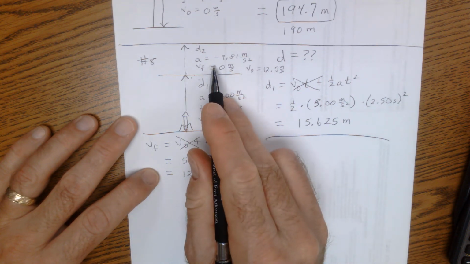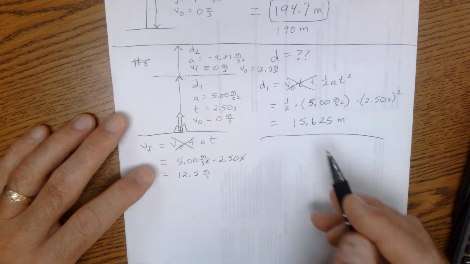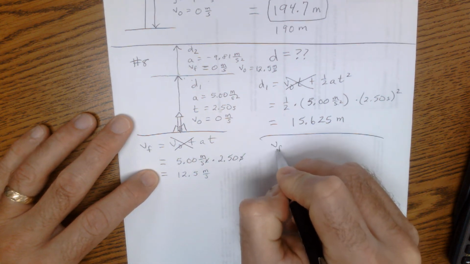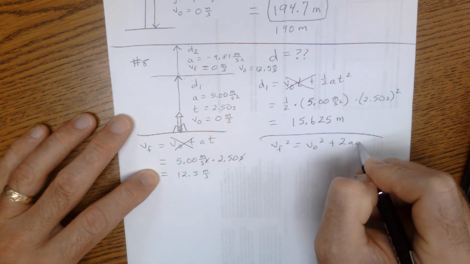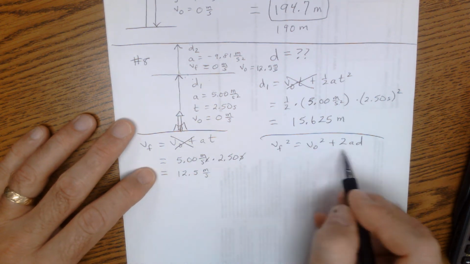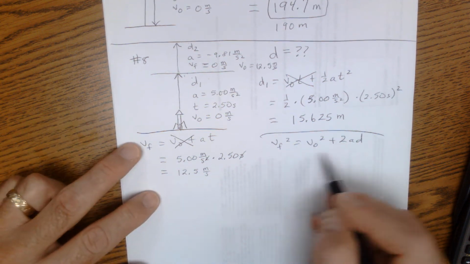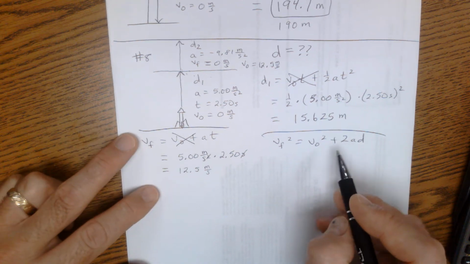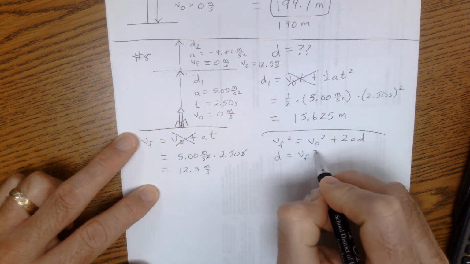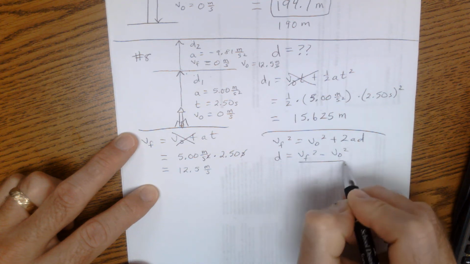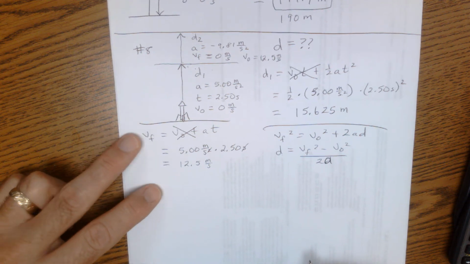Well, I don't have a time here for this one, so I can't use the time formula that I used before, but I do have another formula here. Final velocity squared is equal to initial velocity squared plus 2AD. Now that's the version I remember, and I just solve it when I need it. In your formulas page, you could have this rearranged for whatever you need it to be, but since we're looking for distance, we'll do a little algebra magic here. Oops, divide by 2A. And then we'll just punch in what we know.